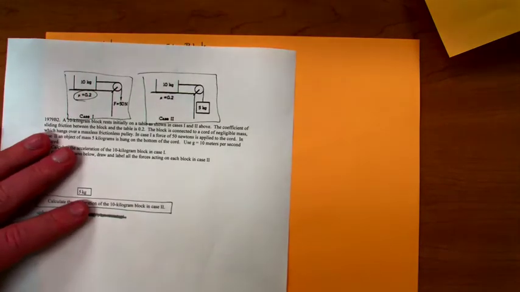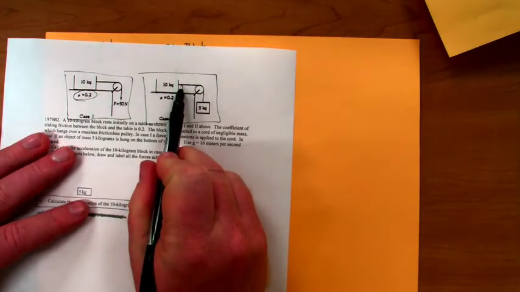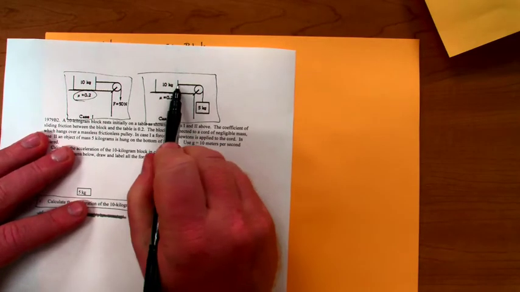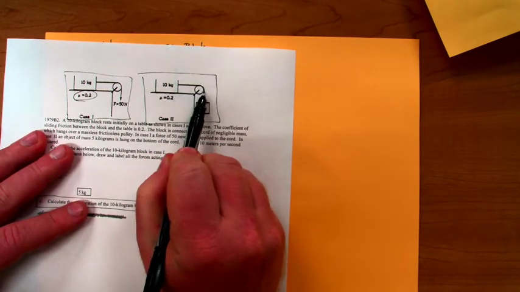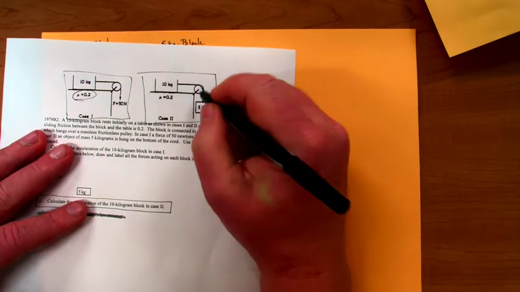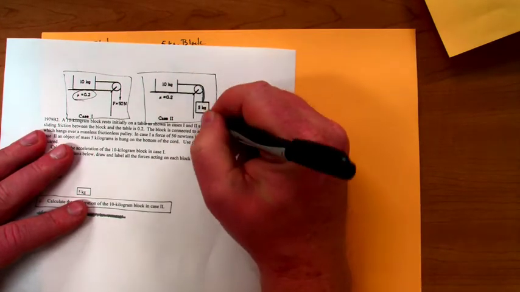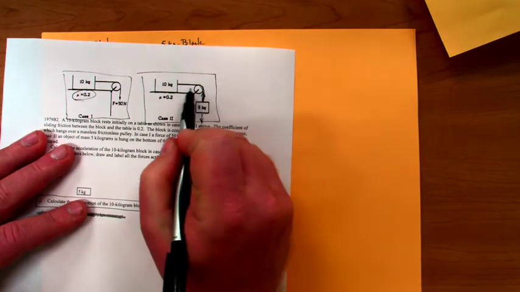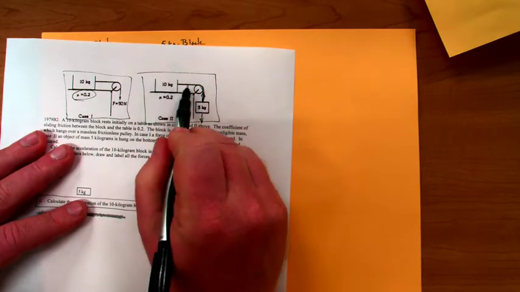Now, if we look at the picture, our next step is always to define our axes. Which way is X and which way is Y? The tricky thing about a pulley is you have to think about what a pulley does. The forces for this block are in direct opposition not to the Y dimension up here, but to the X dimension.